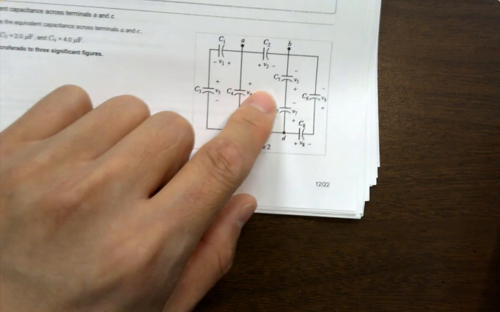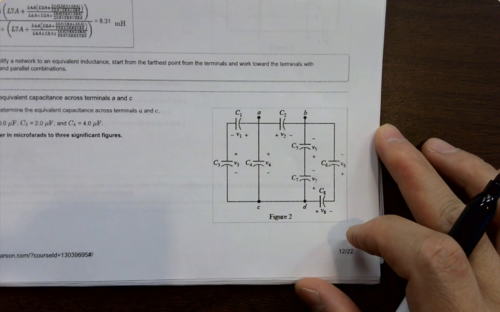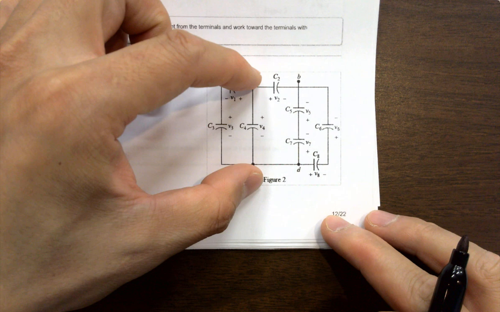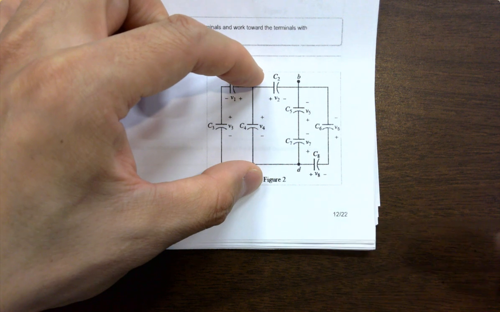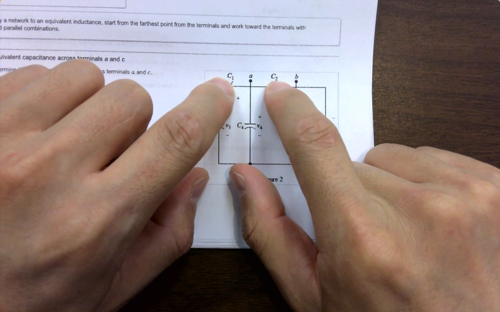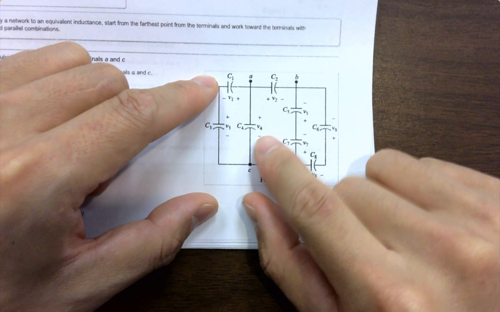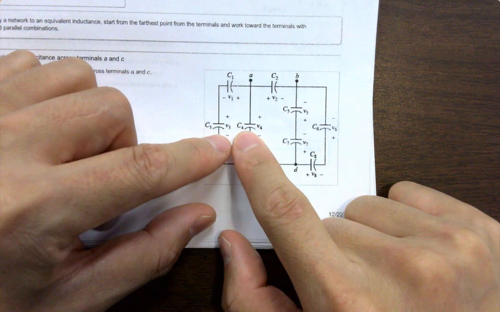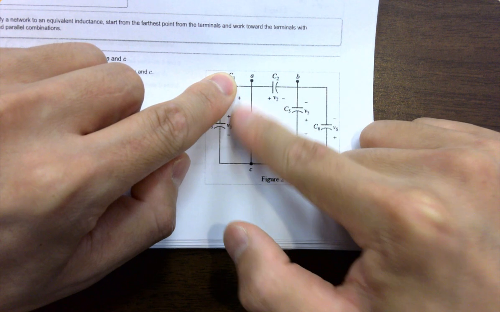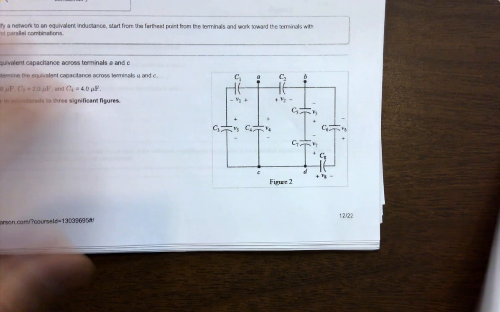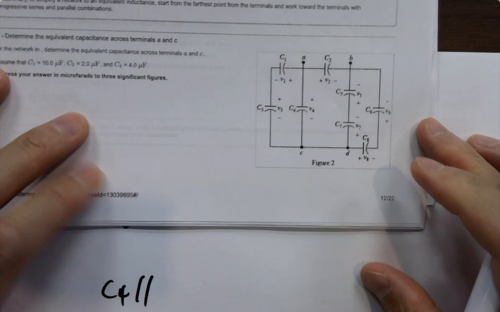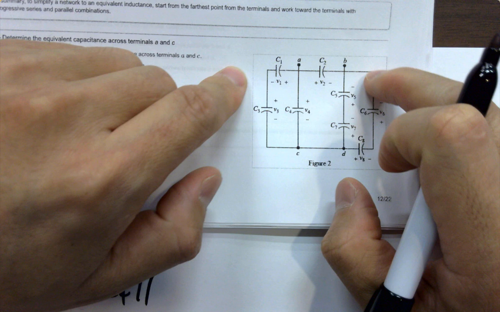For this problem, it's asking you to determine the equivalent capacitance across terminals A and C. So across A and C, it's getting split into two branches, but connected to A and C there's one capacitor, so it becomes C4 in parallel with everything here, right? Make sense? C4 in parallel with the whole thing. So what is the whole thing here?